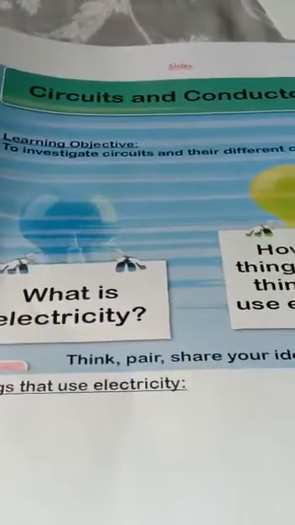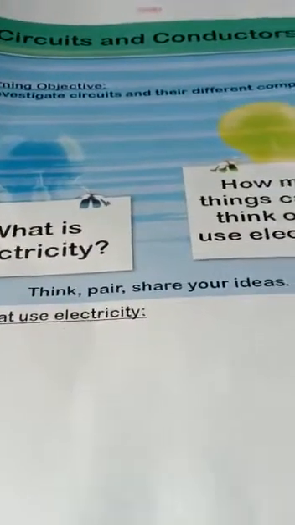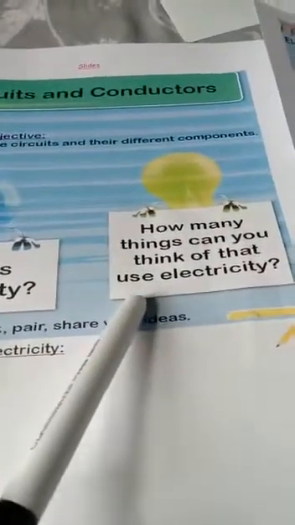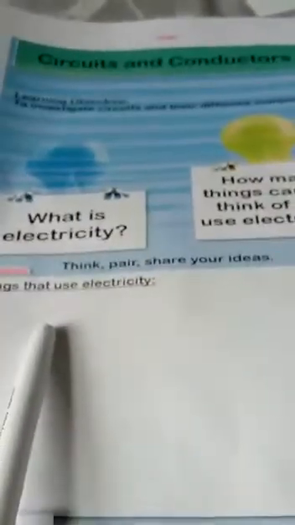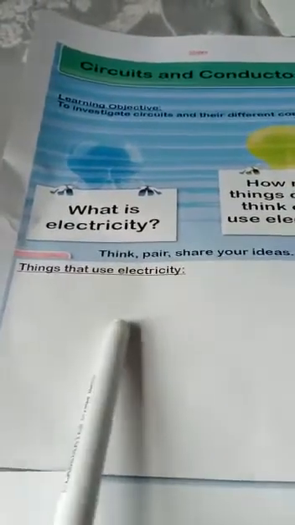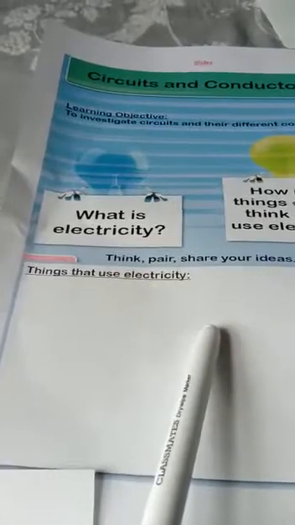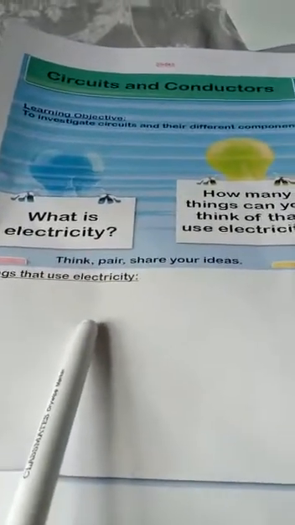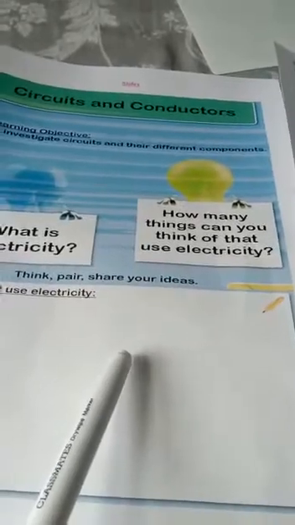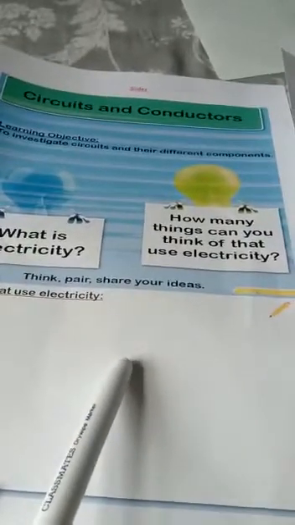That's the introduction. You're going to think about what is electricity and how many things you can think of that use electricity. Just put down any ideas. Have a look around your house and write as many things as you have spotted that use electricity.